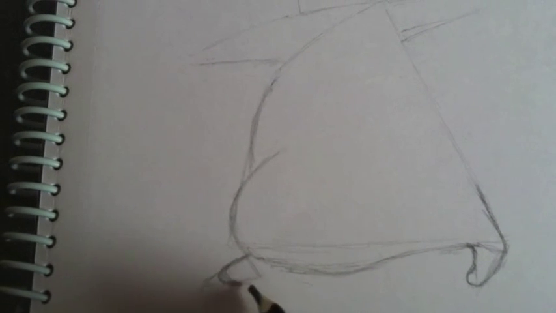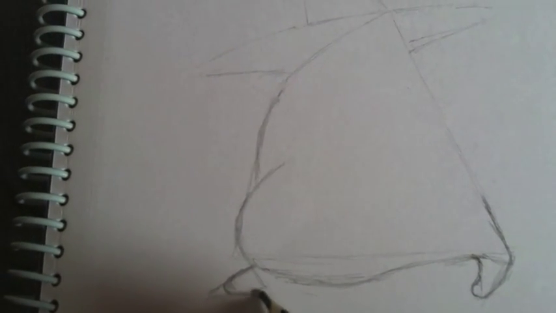Again, bring that around so that, sorry, the video's moving away from the actual drawing there. Bring that around so that it follows the edge of the triangle, and then join that up with the bottom of the body there.